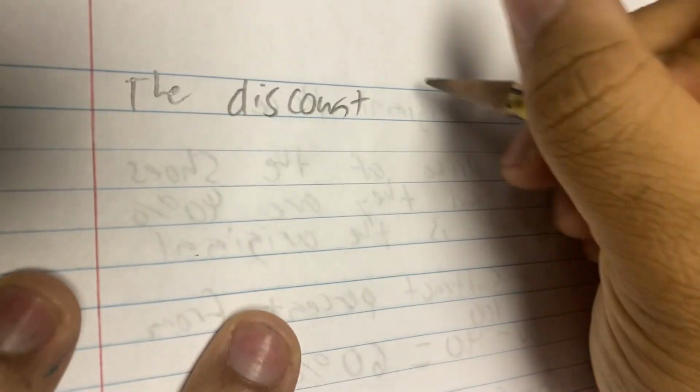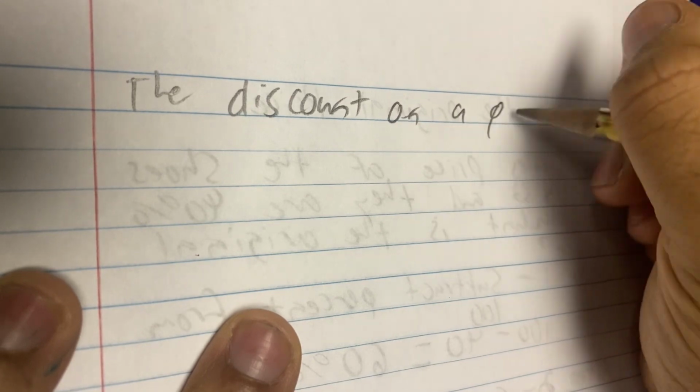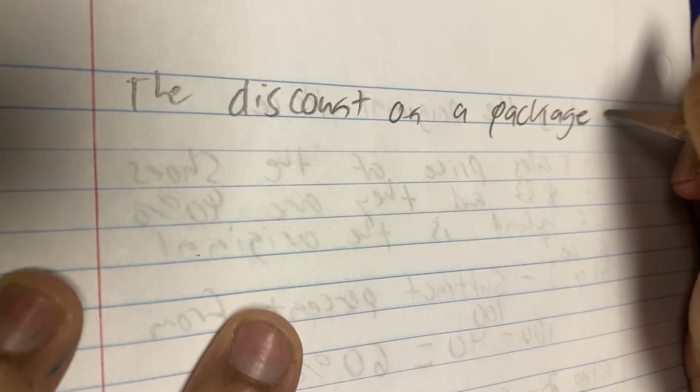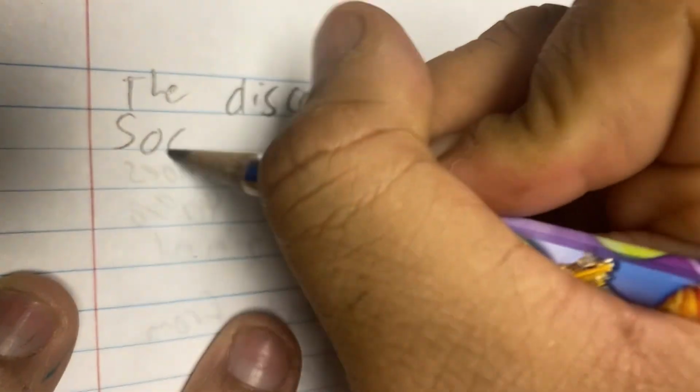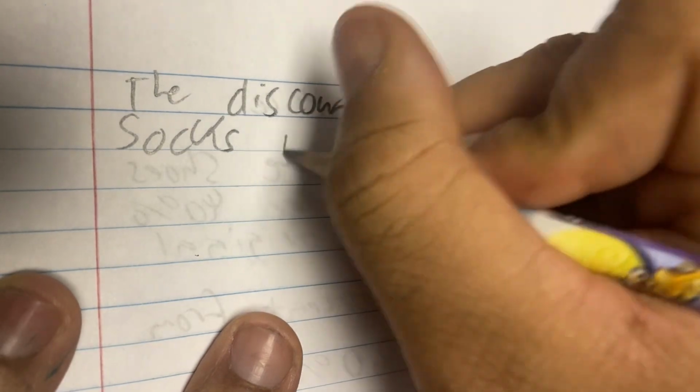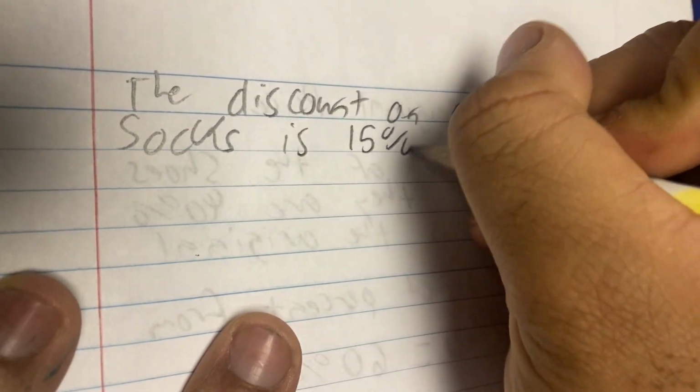So the discount on a package of socks is 15%.